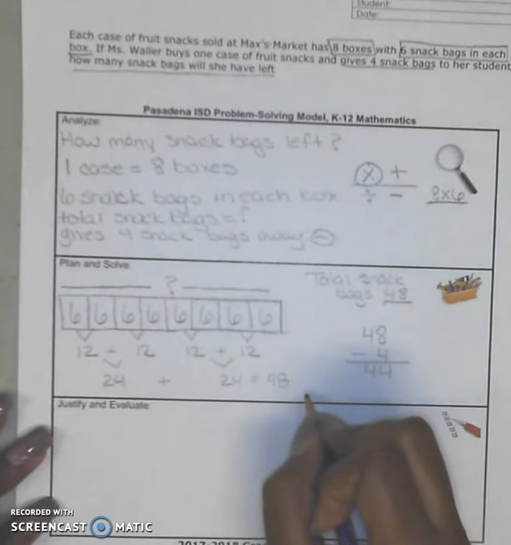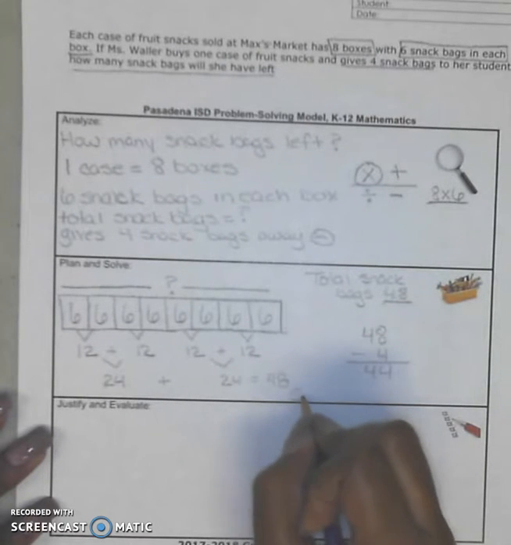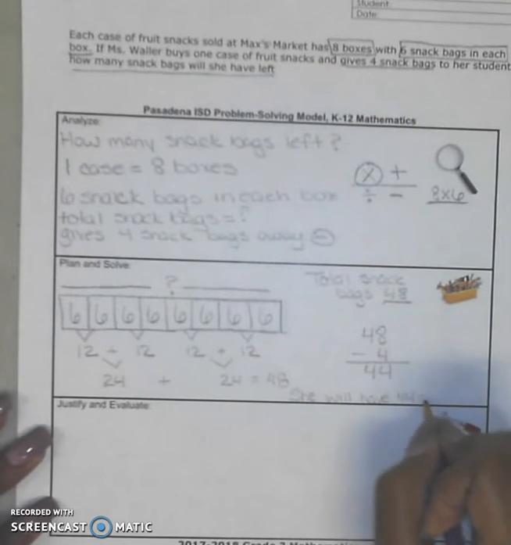The students are to restate the question by answering in a complete sentence. She will have 44 snack bags left.